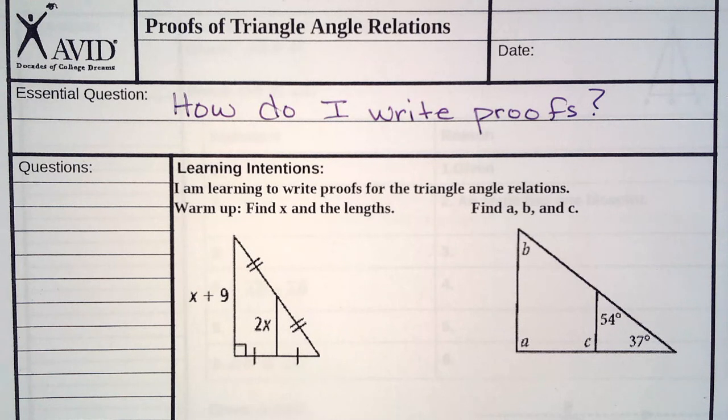Hello there. Today we're learning about proofs in triangle angle relations. So your essential question is, how do I write proofs? Your learning intention: I'm learning to write proofs for triangle angle relations. So you've got two warm-up questions. Pause the video and see if you can do them on your own.